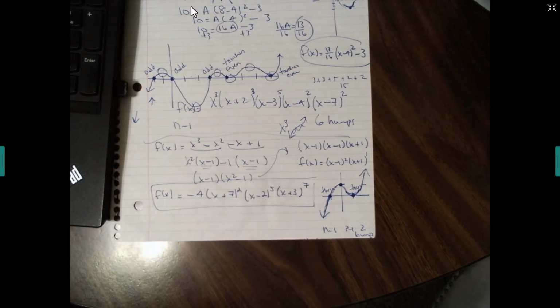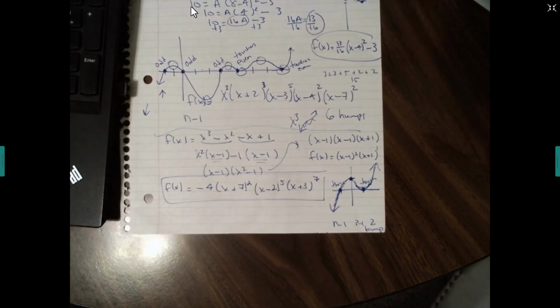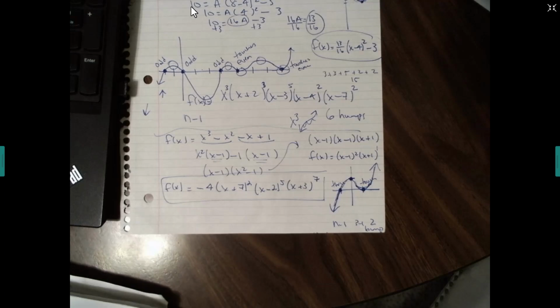Okay. All right. I'm going to try graphing this one. And I have a couple more, but we'll see how much time allows. Sometimes I get kicked off.